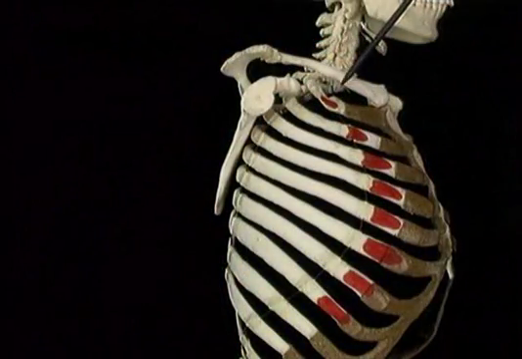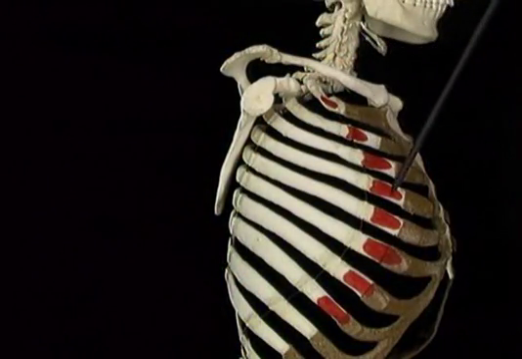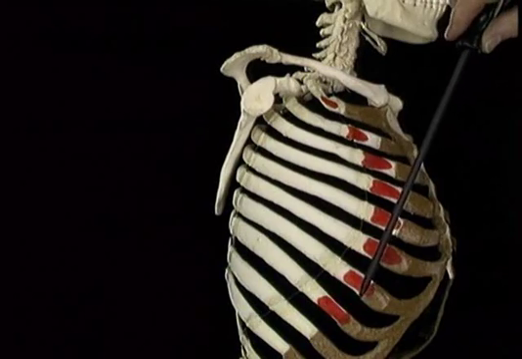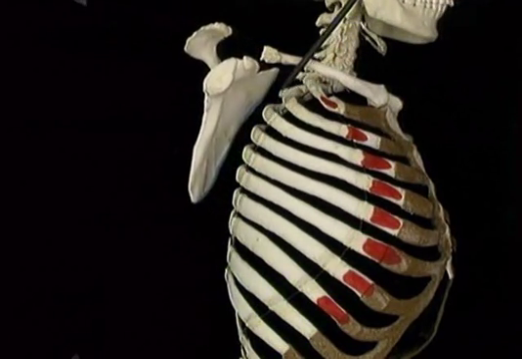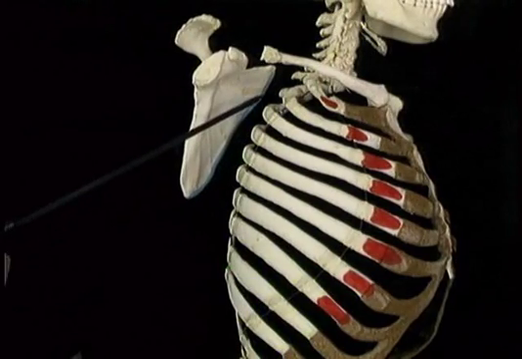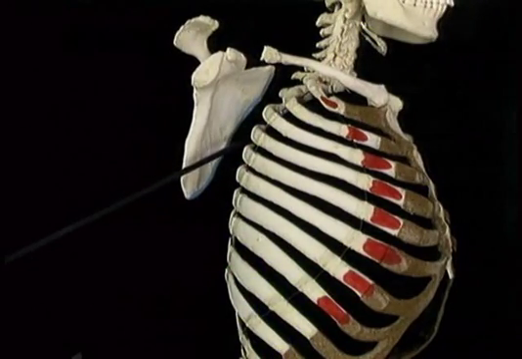It arises from the side and front of the first 8 ribs. It runs back under the scapula, and it's inserted all the way back here along the medial border of the scapula.